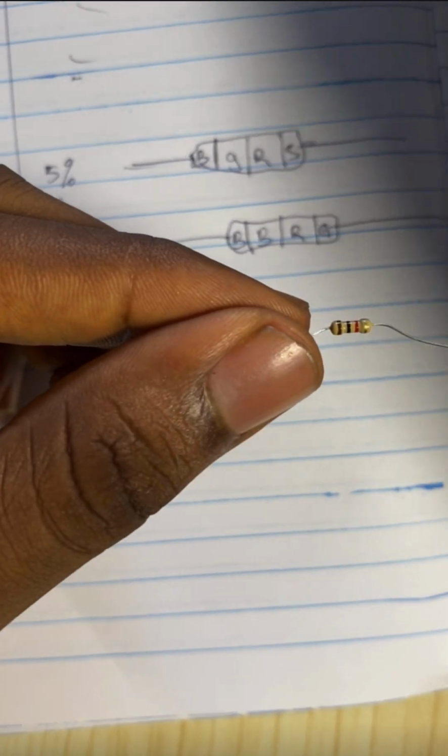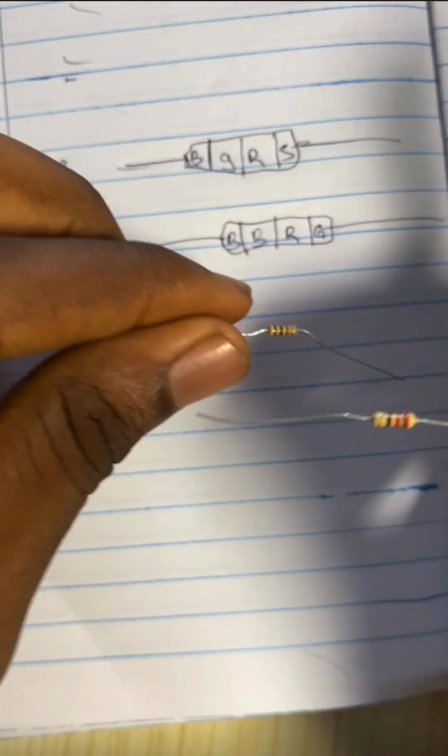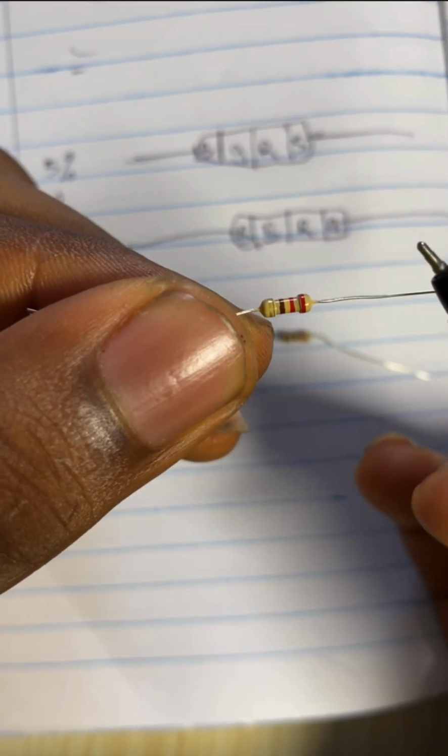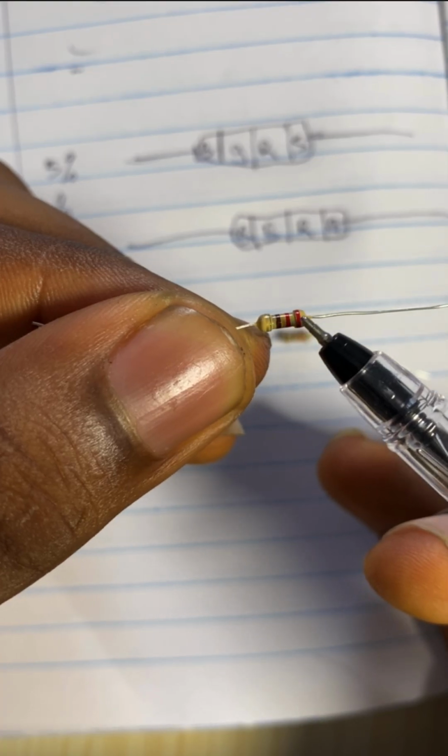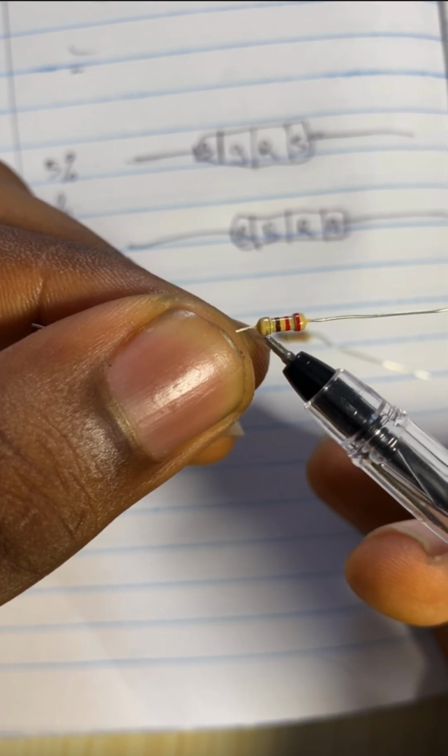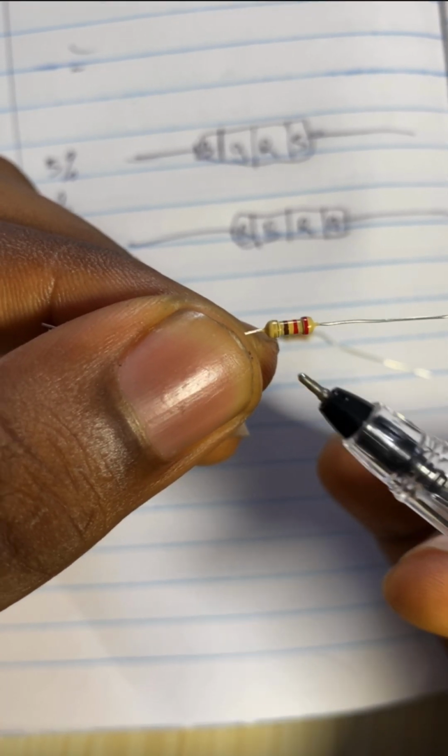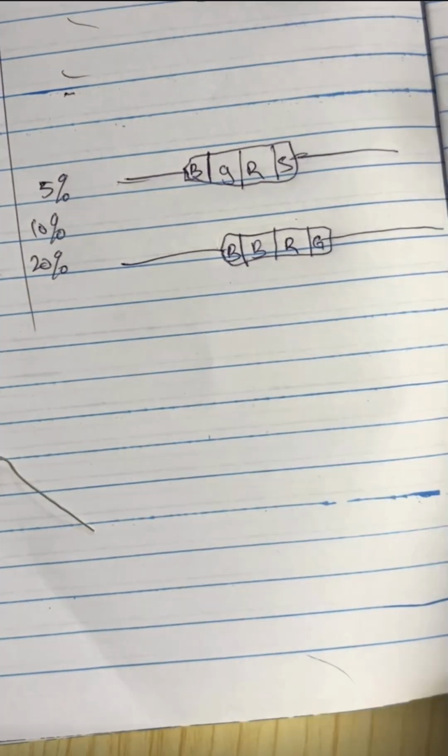So let me just take another resistor, a different resistor. Let me show you another one, the color. Here we have red, orange, black, and then gold. You have to look at it very closely. Now that I've drawn it out, let's try to calculate it.